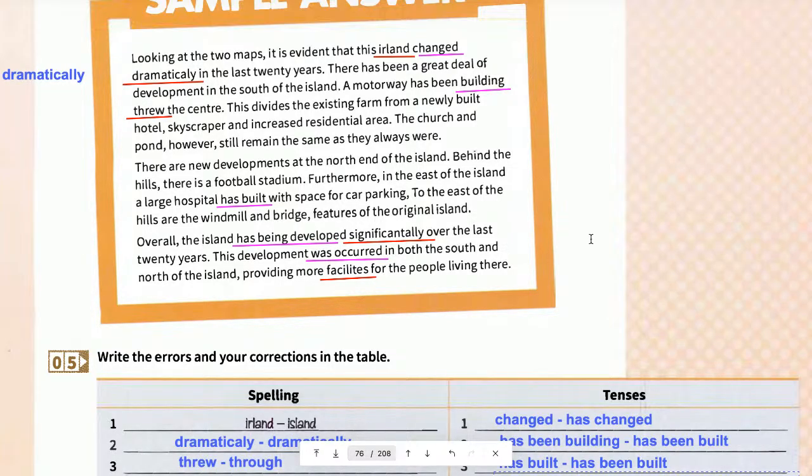Yes. We want to talk about something which happened in the past and continues to the present or very close to the present, right? And here we need to make the comparison between 2 maps, the now map and the 20 years ago map, right? You see that there's a connection between the past and the present maps here. That's why we need to use the present perfect tense. Got it?